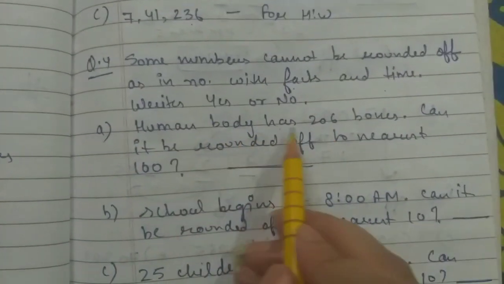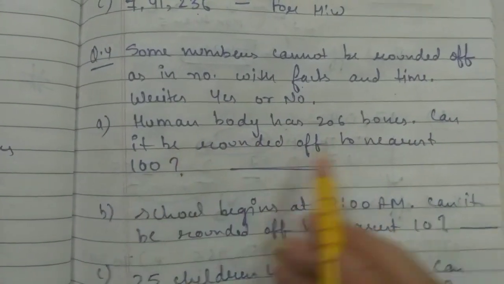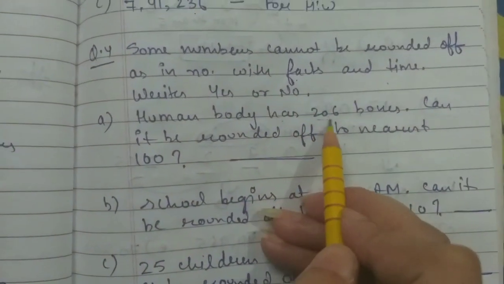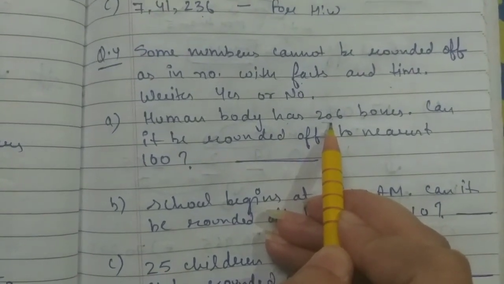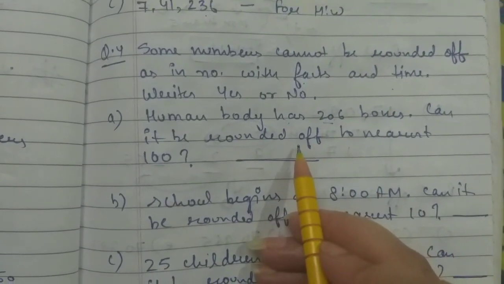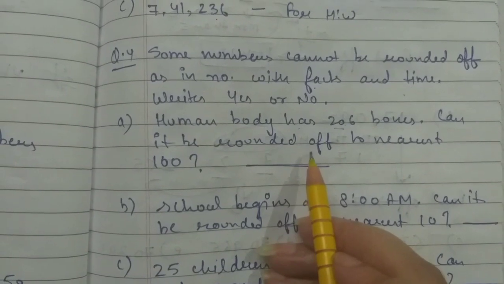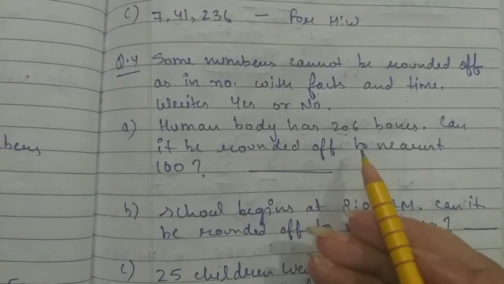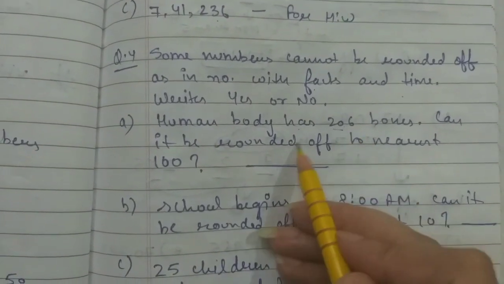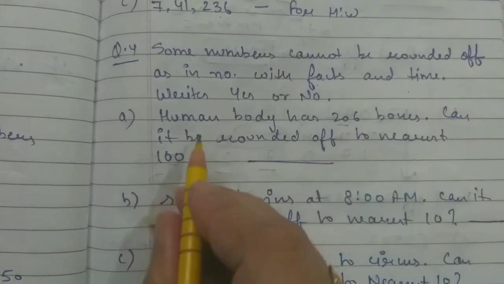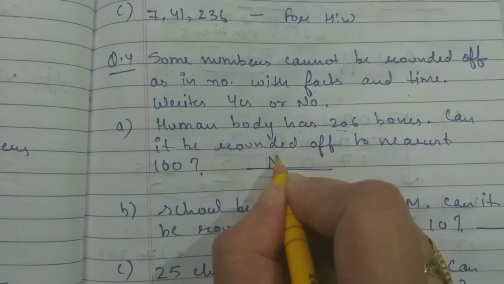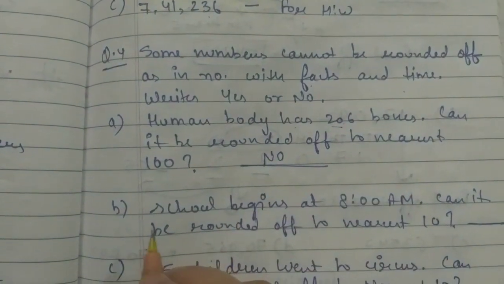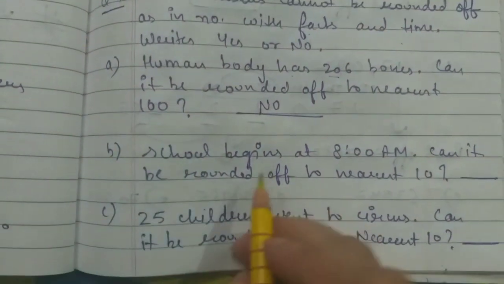Part A: the human body has 206 bones. Can it be rounded off to the nearest 100? Now it has 206 bones. This is a fact. If you round off to the nearest 100, it will become 200. That would mean 6 bones are left out, so we cannot round 206 to 200 because it is a fact and it cannot be changed. So we can write the answer here as no.